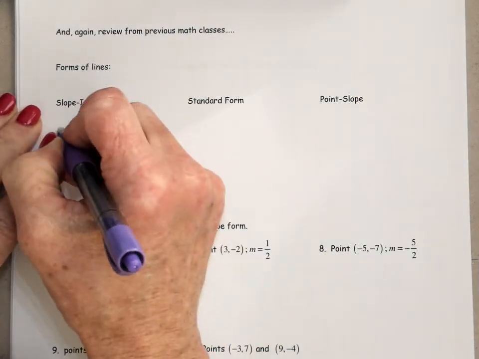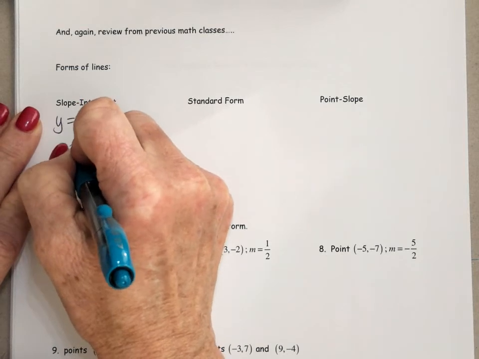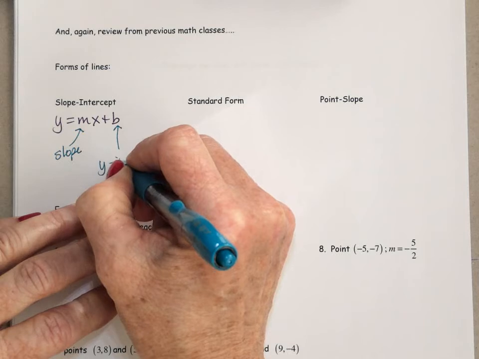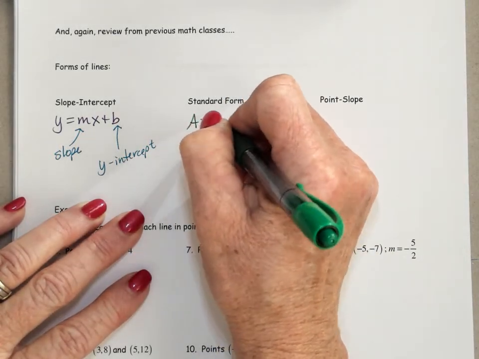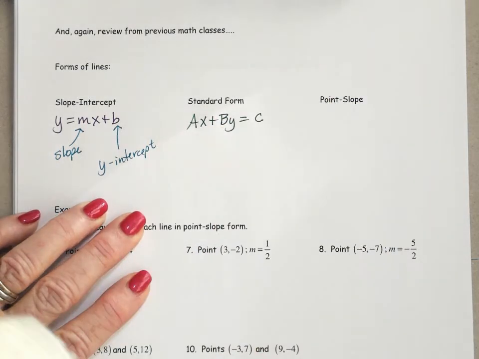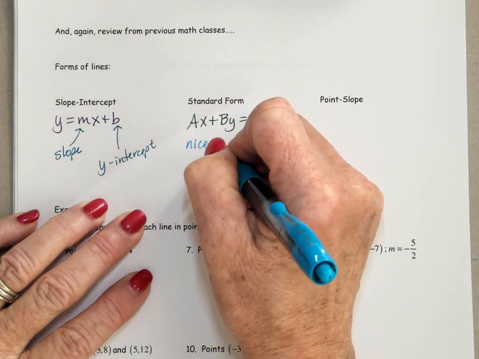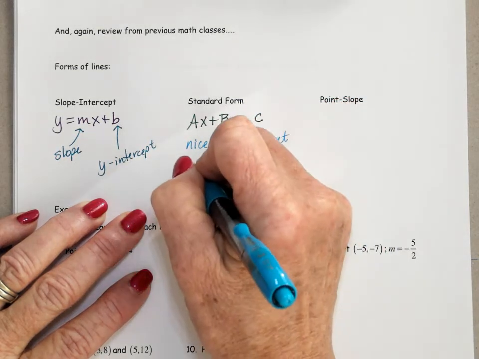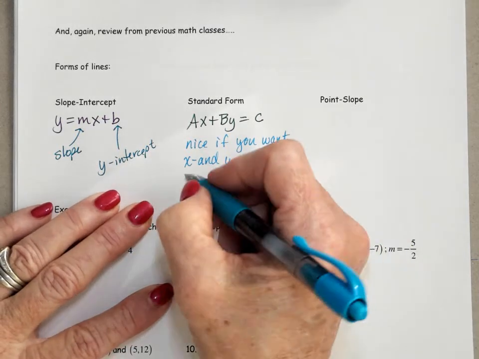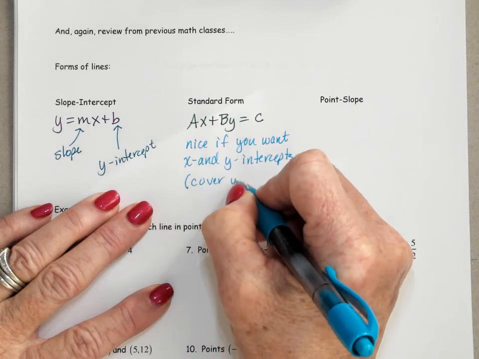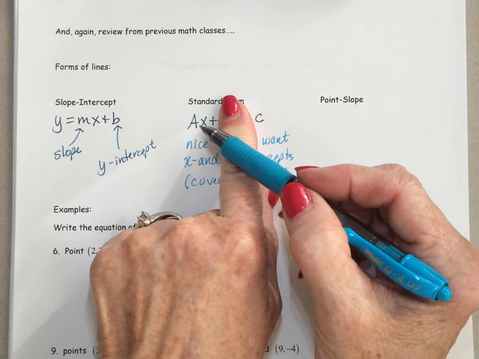We have slope-intercept form, y equals mx plus b, where m is slope and b is the y-intercept. Standard form, ax plus by equals c. This one is very nice if you want the x and y intercepts. We've done that this year, and I believe it's called the cover-up method. Do you remember when you covered up part of it and then solved for y, or covered up this piece and solved for x?